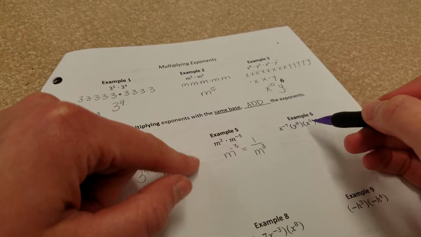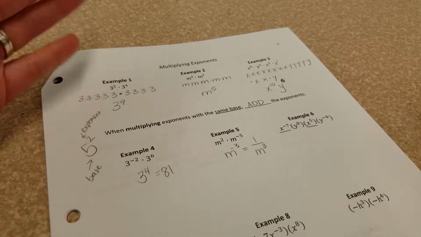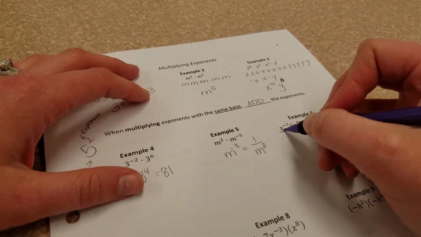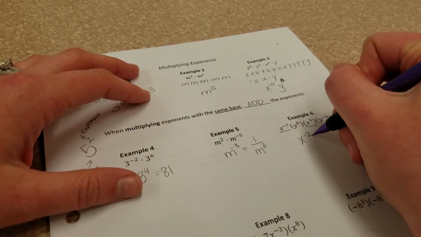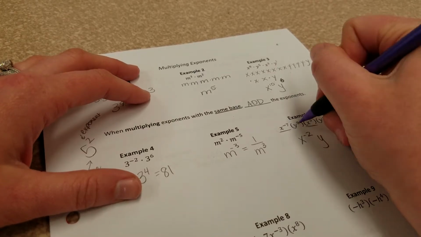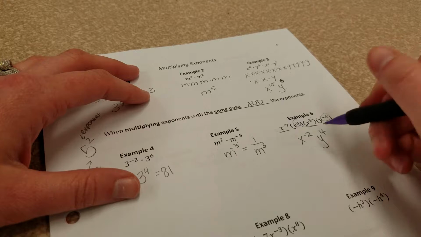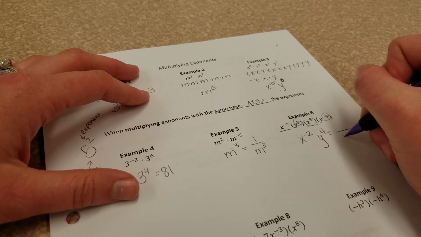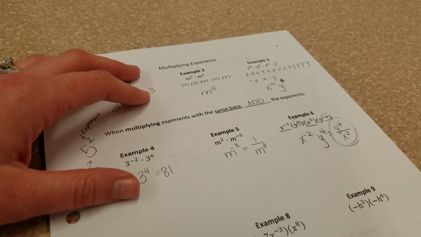Example number 6 here, we have a lot of things going on. Bases have to be the same. It's kind of like when you were combining like terms. It's a similar idea. x to the negative 7th, x to the 5th is going to be x to the negative 2 because negative 7 plus 5. Look at your y's. You have an 8 and you have a negative 4. That's going to give you 4. Issue here, you have a negative exponent, so you need to rewrite this. x squared goes on the bottom, y to the 4th on the top. Final answer.